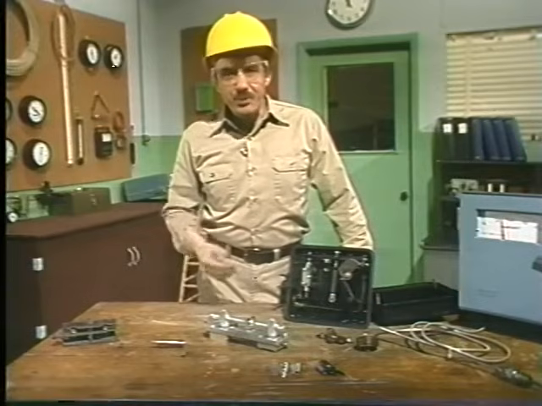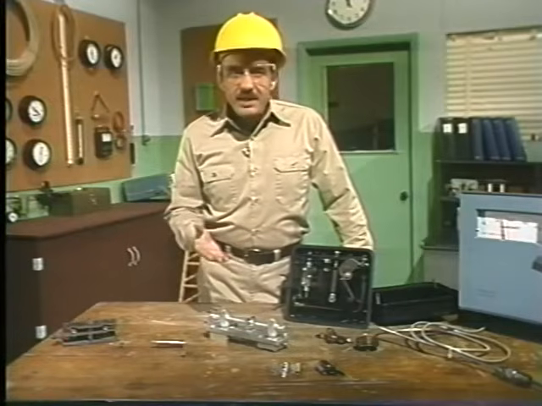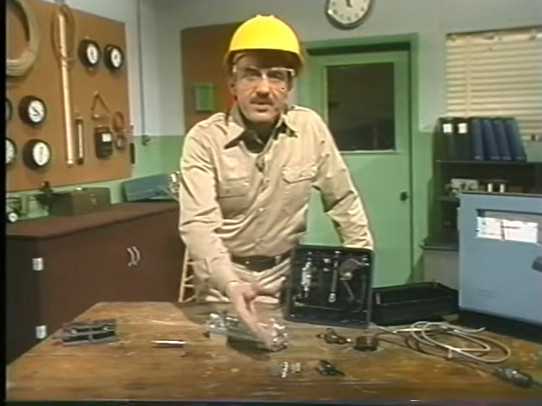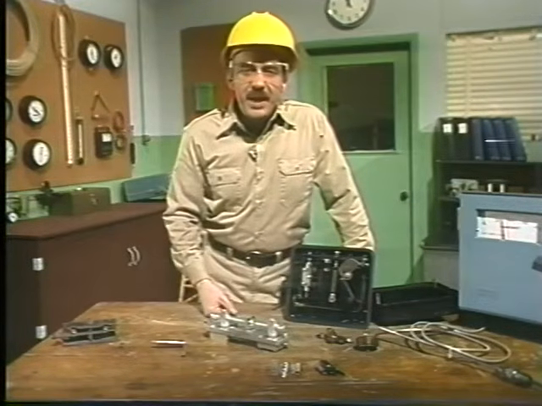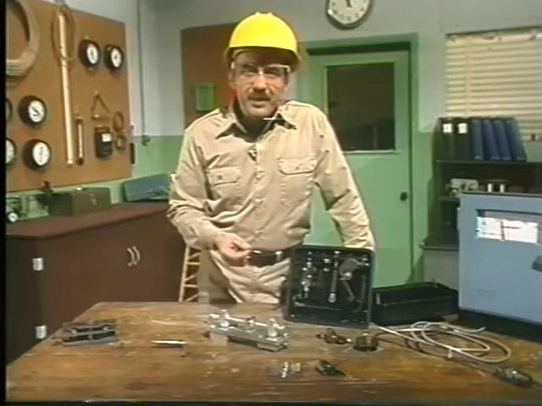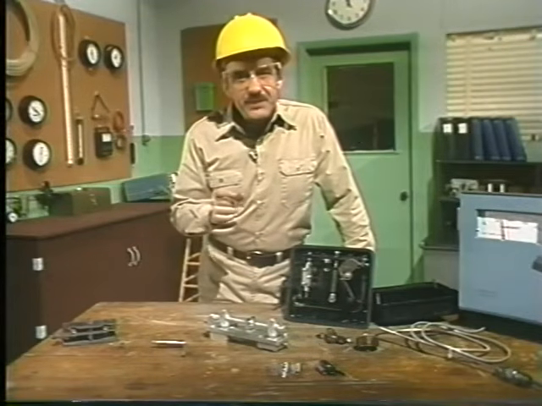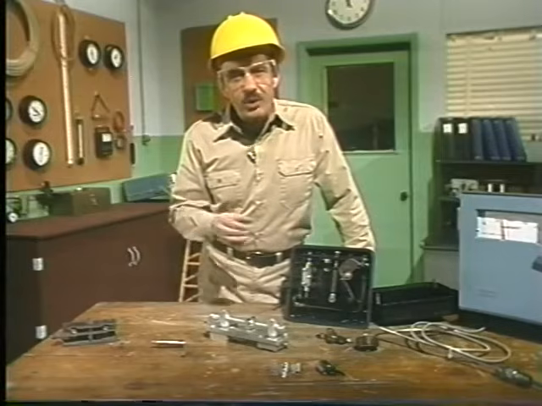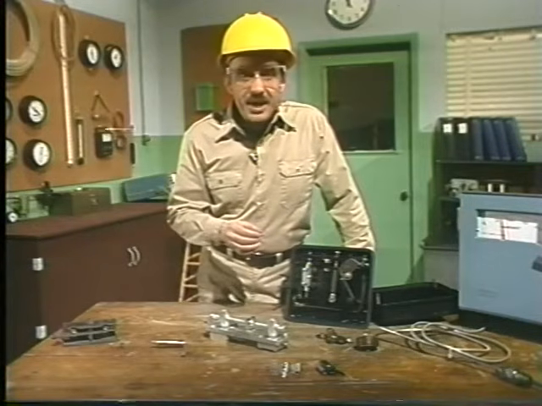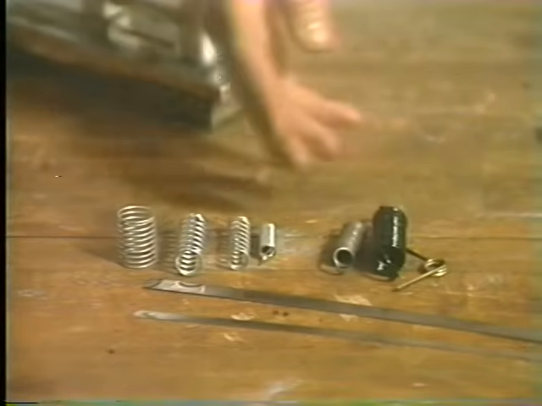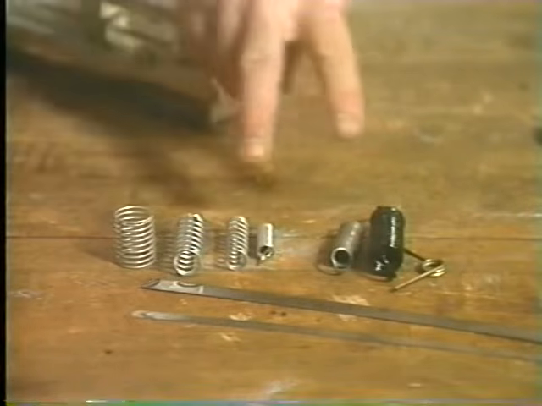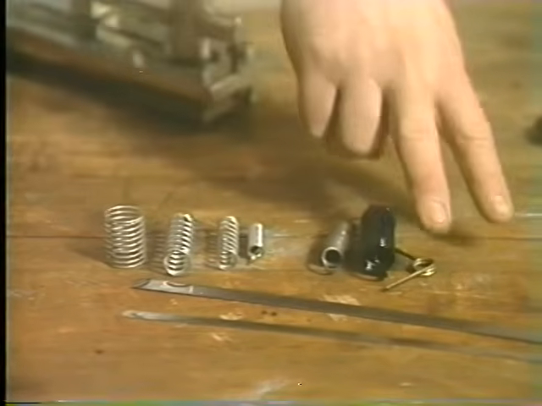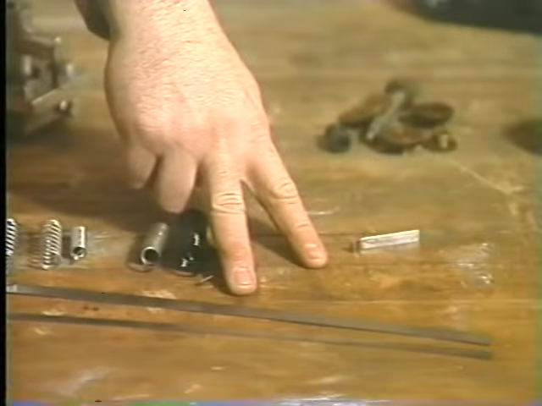Well, that leaves us with springs. There are many different sizes and shapes of springs to be found in pneumatic instruments, but their basic purpose is the same: to move a precise distance in response to a known applied force. Let's look at a couple of examples. Now, here we have two types of springs: coiled springs and straight springs.